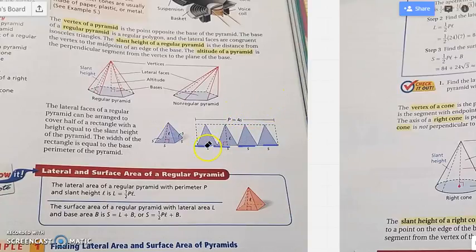And that's just equal to 4 times the side lengths because it's a 4-sided thing. If it's 5-sided, it's going to be 5 times the side lengths. 6-sided, 6 times the side lengths, etc. And then the height is just this slant height. They call it the slant height, right? It's like this little tilted altitude, and they just call that L, or the lateral slant height.